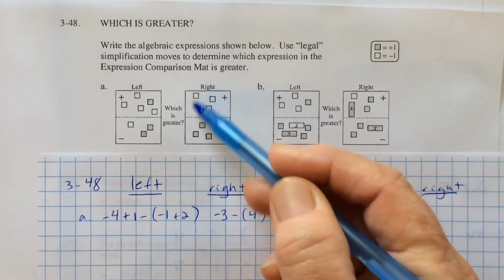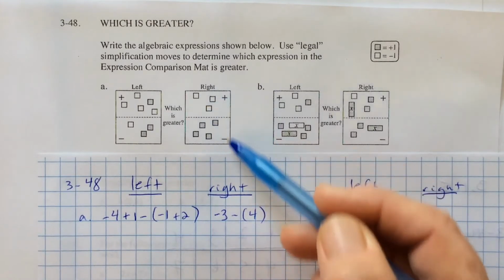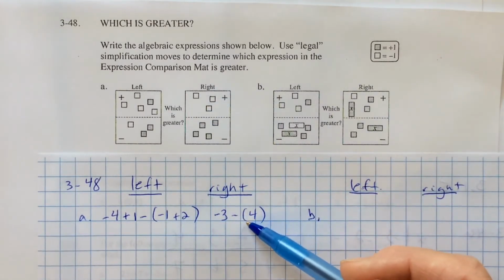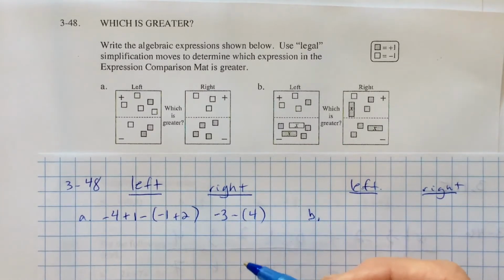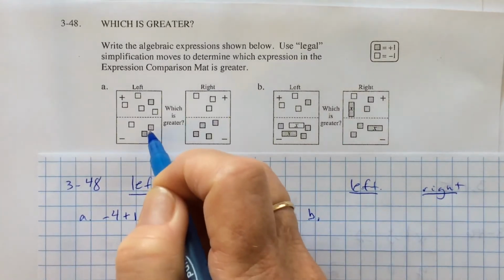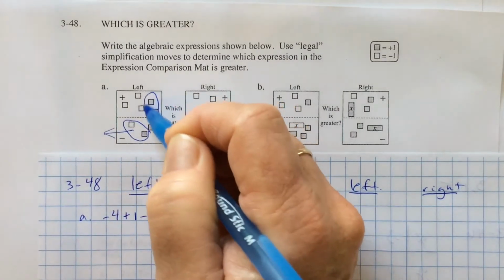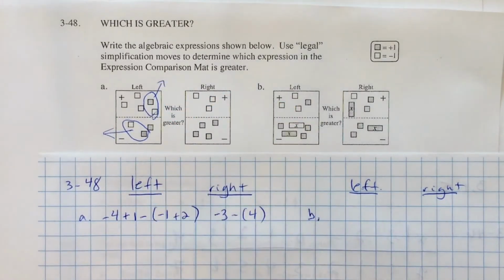On the right-hand side, we have -3 unit tiles, and we're subtracting 4 unit tiles. I think what I'll do first is get rid of some zeros. We can take that out, and we can take that out.